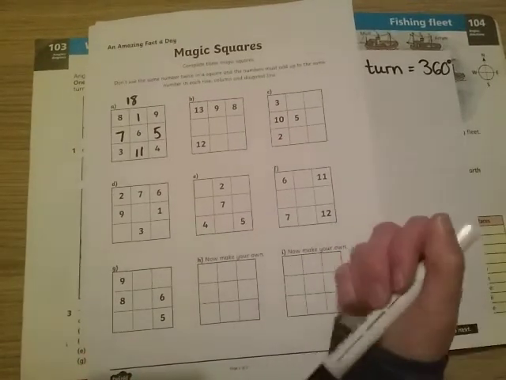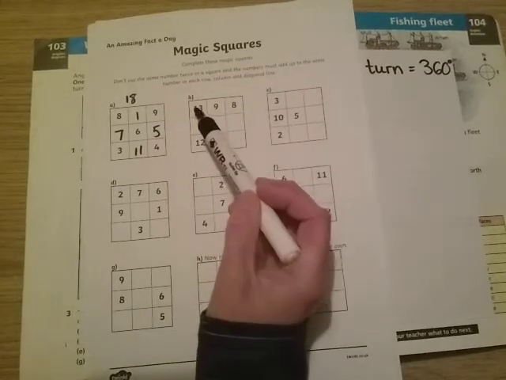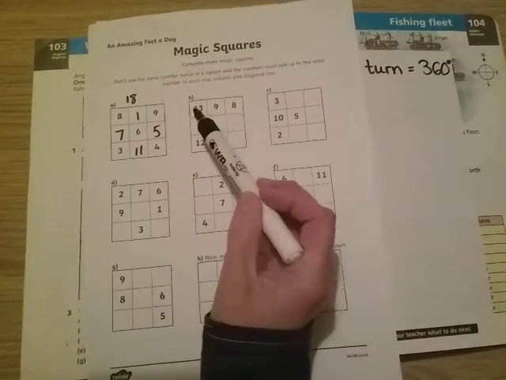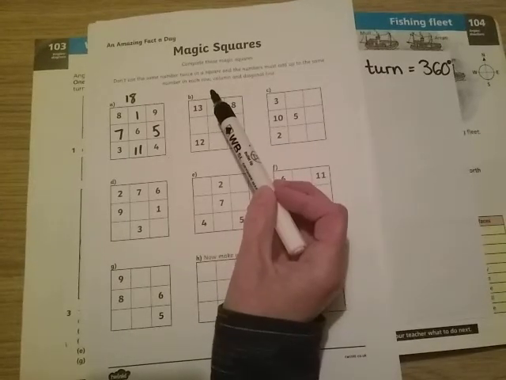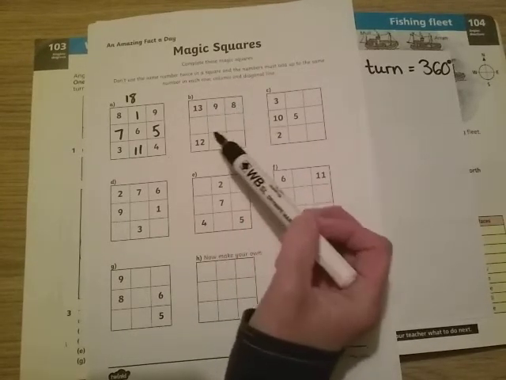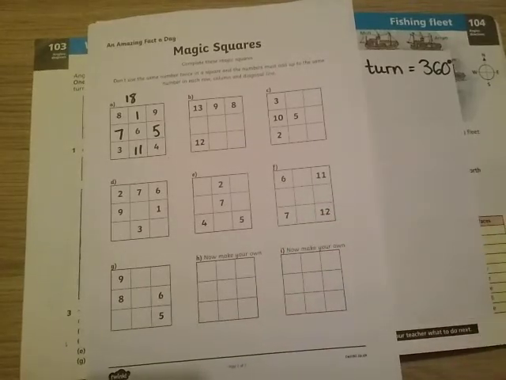So in a magic square, what we're trying to do is find out the total for the magic square for every row, for every column and for every diagonal. I suggest you write it at the top and then use that information to help you fill in the missing numbers.